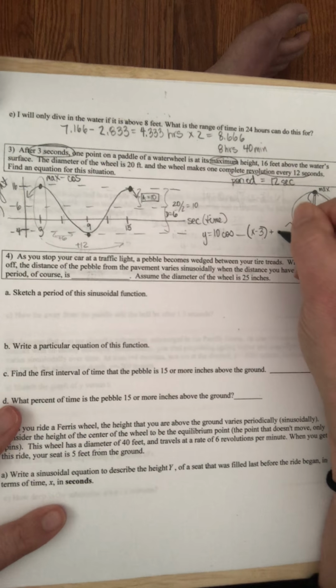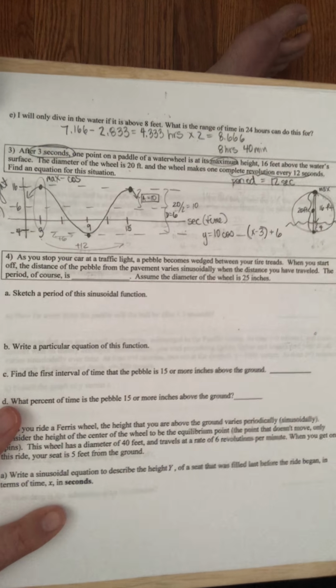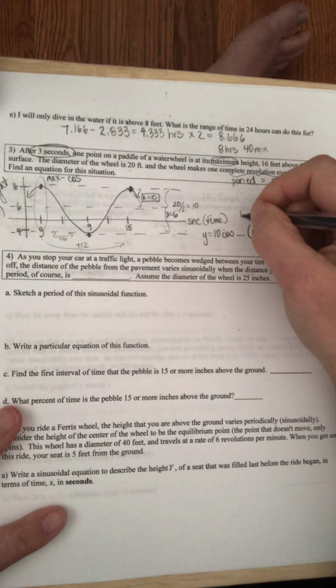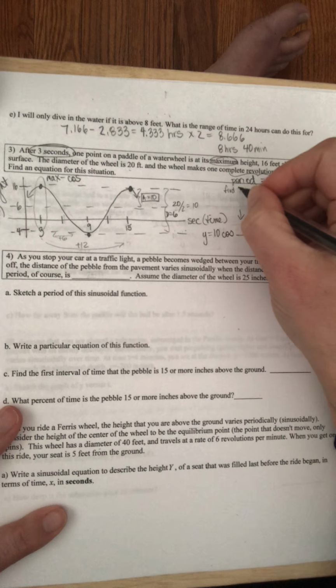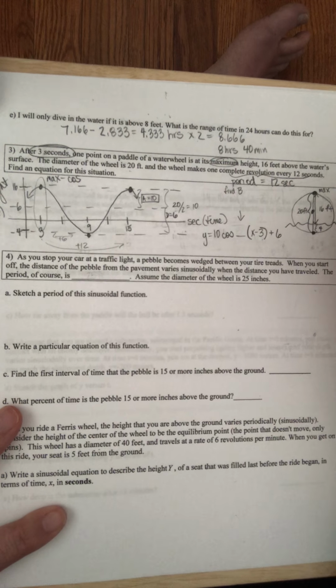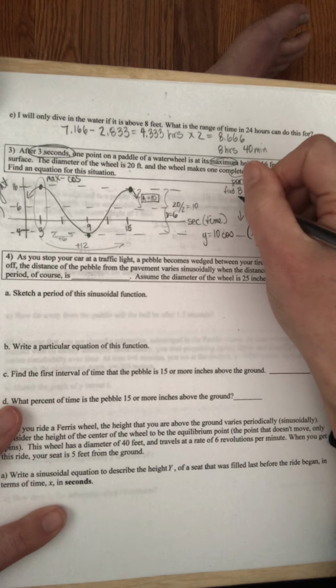And then plus, and then my D value is 6 because that's my midline. Then to find my B, you're always going to take your period and use that to find the B value.